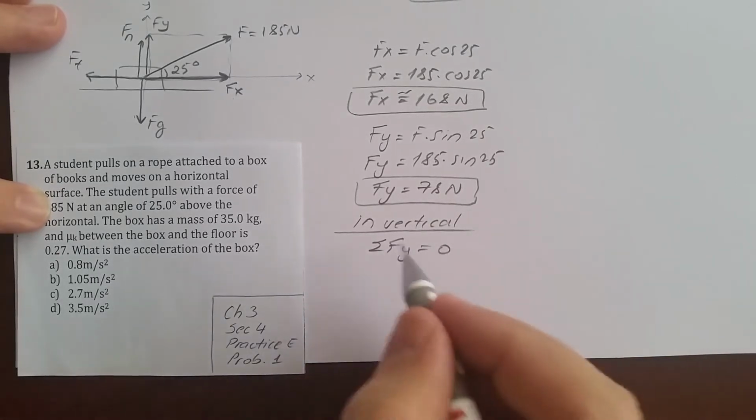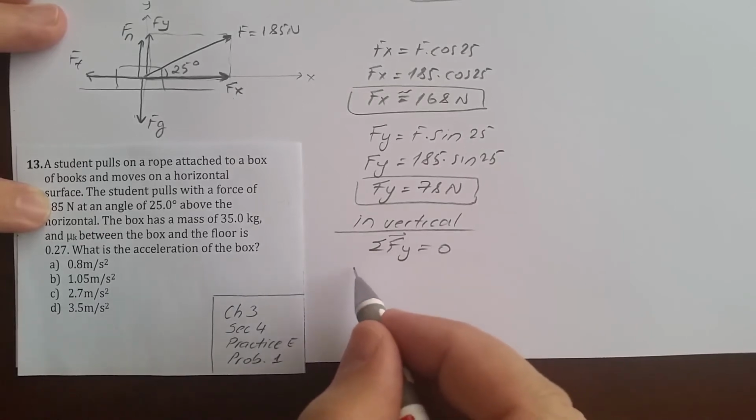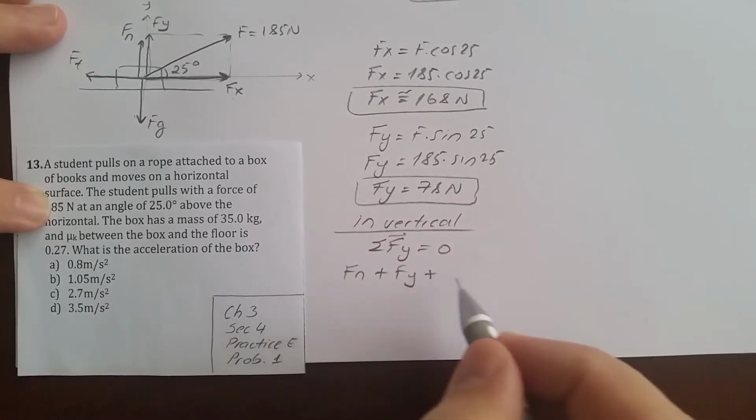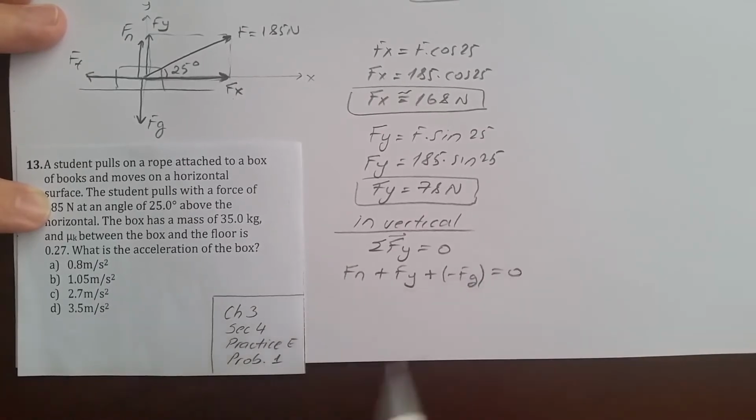Let's write which forces we have. Fn upward plus Fy again upward. Then plus Fg, but Fg is in the minus direction, so I write minus Fg is equal to 0.